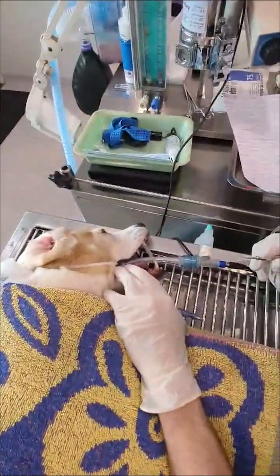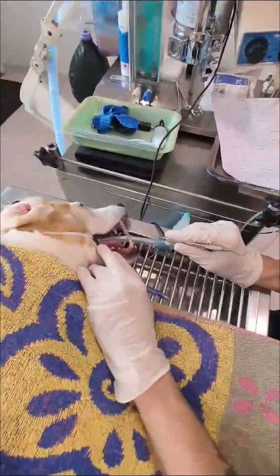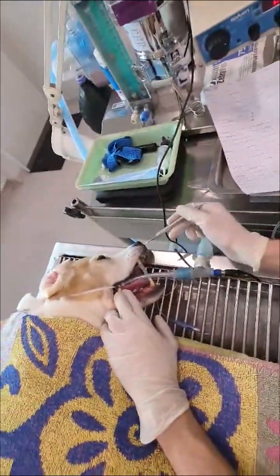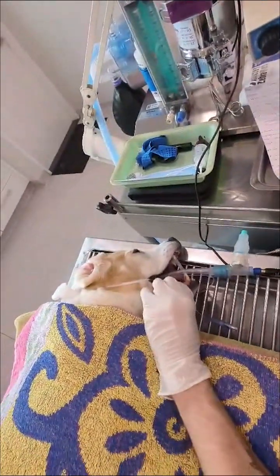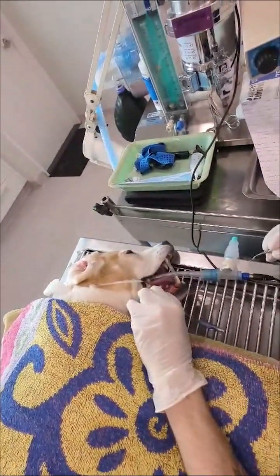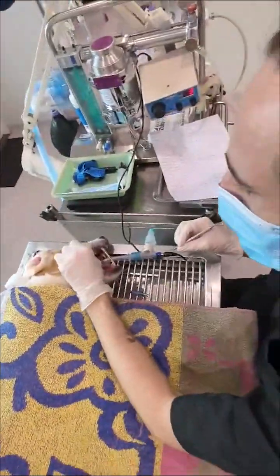a comprehensive oral exam to evaluate the intra and extraoral structures of the face, including the supporting structures of the face and the intraoral structures as well. We want to be taking note of the head shape, and we want to be looking at the hard and soft palate of the mouth.